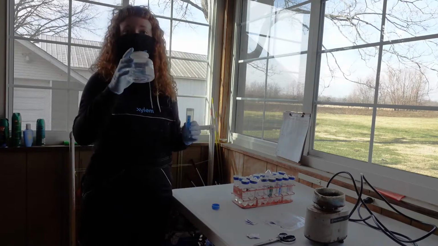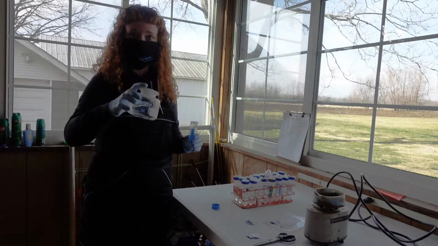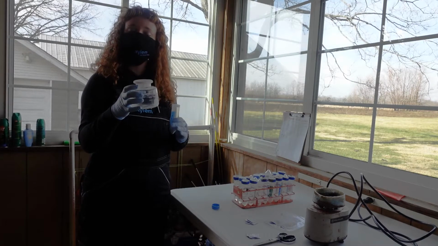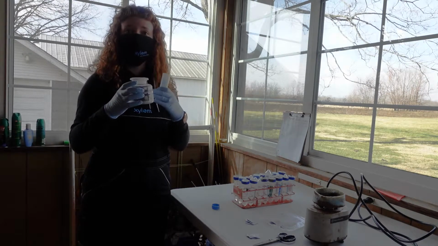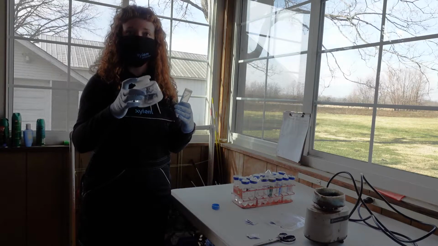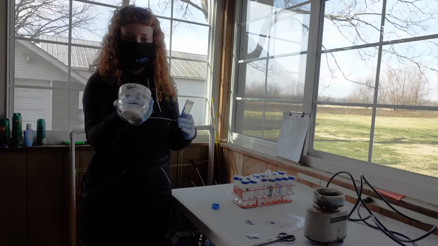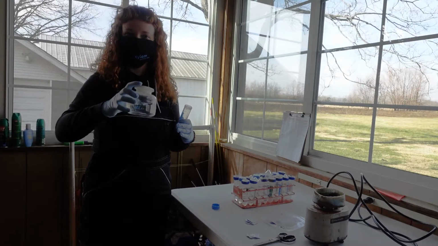Very important step. I'll take my field sample, I'll invert it a couple times. This is important because some of our nutrients are bound to sediment that is suspended in the sample. It's important that we get that suspended. We don't shake, we just invert.